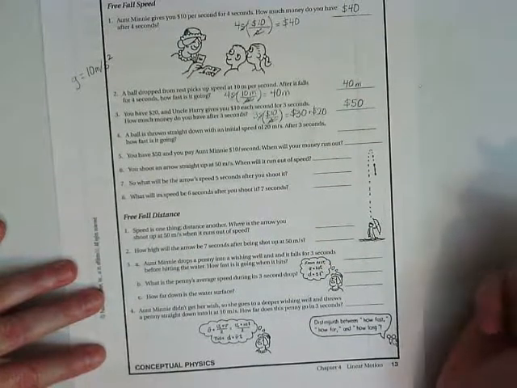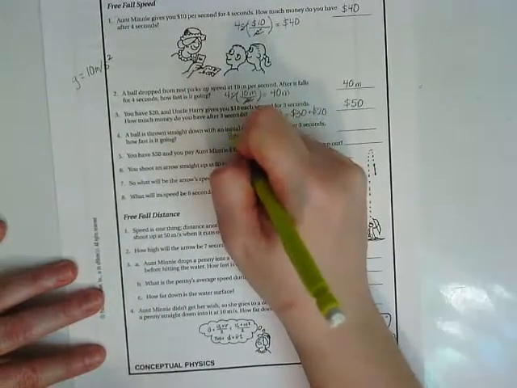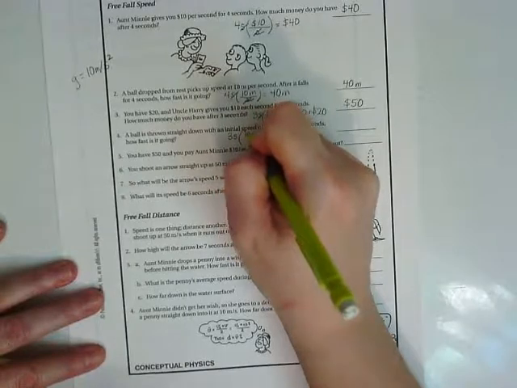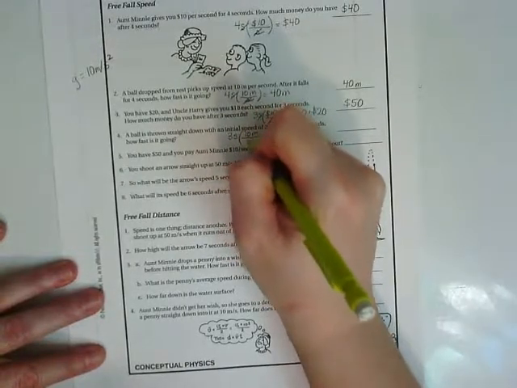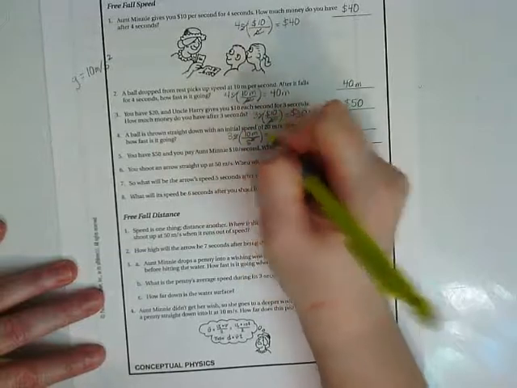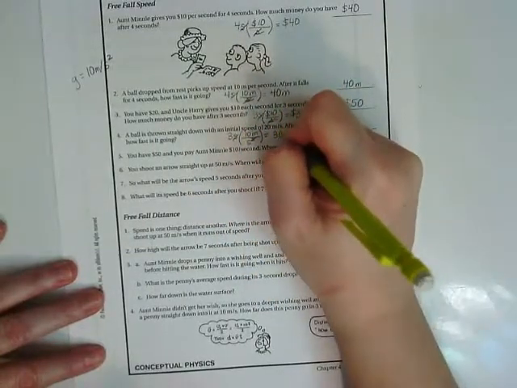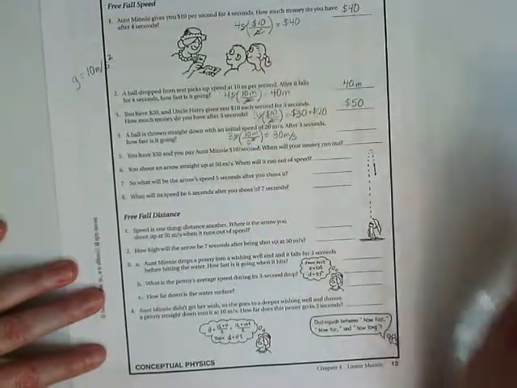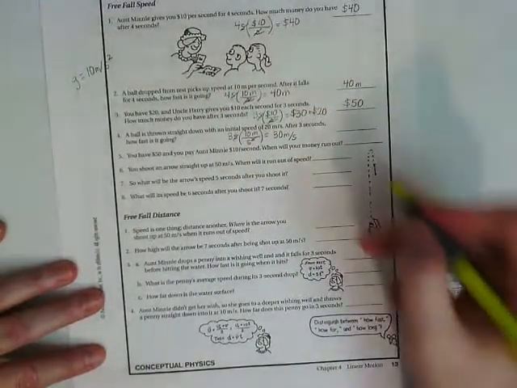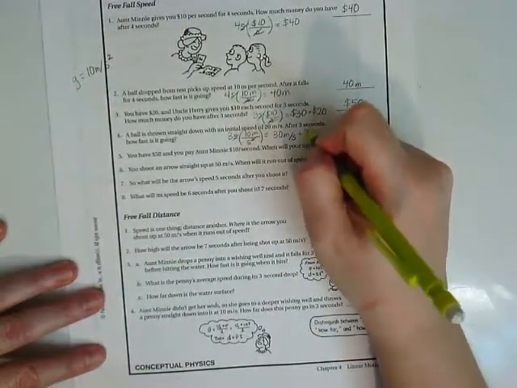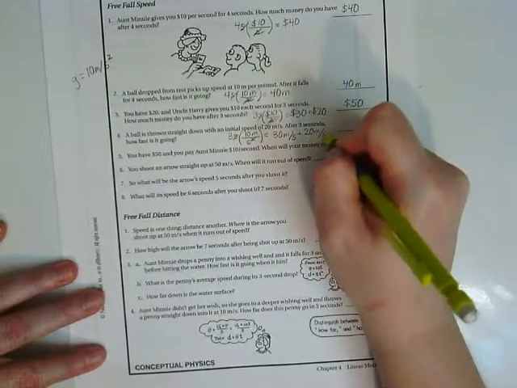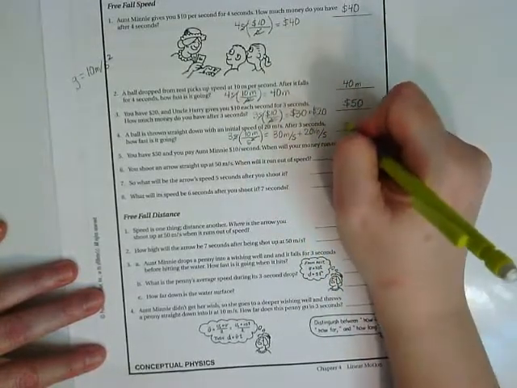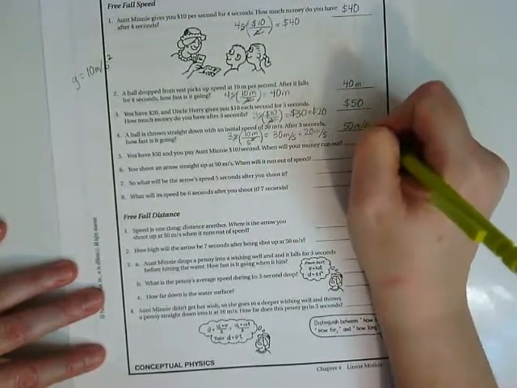So we have 3 seconds, and the acceleration is 10 meters per second squared. So that means it picks up 30 meters per second of speed, but it was going 20 initially, so I have to add the 20 to it. So it's going to be going 50 meters per second.